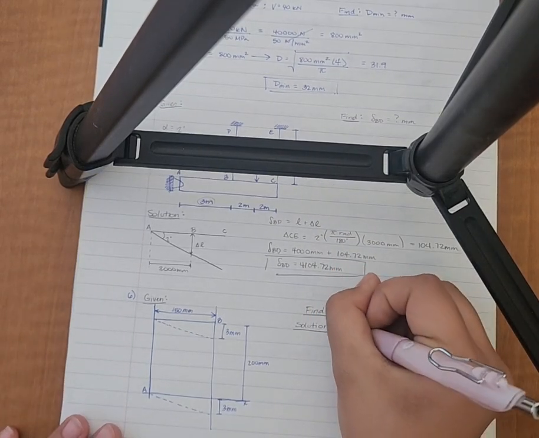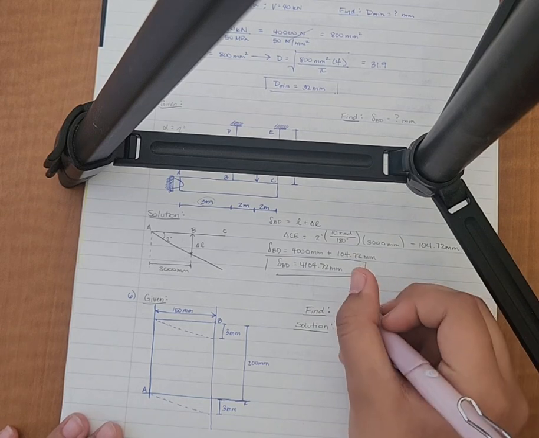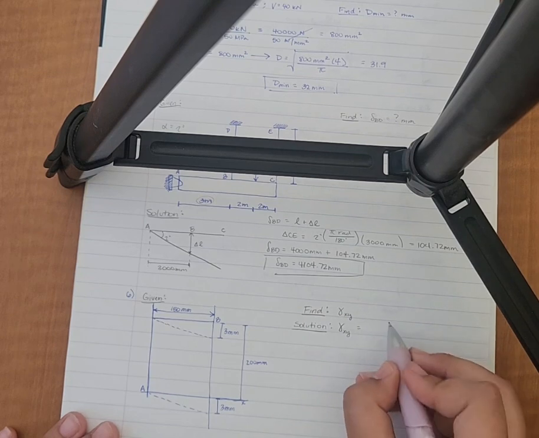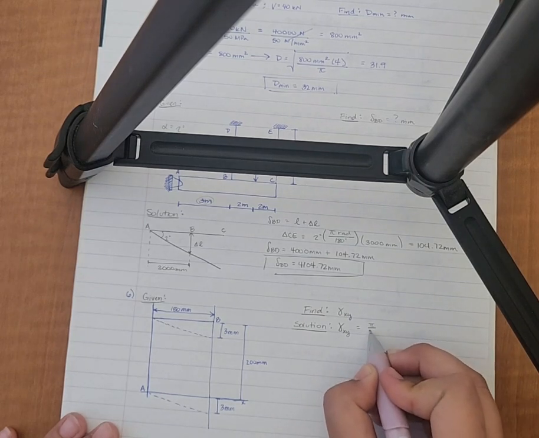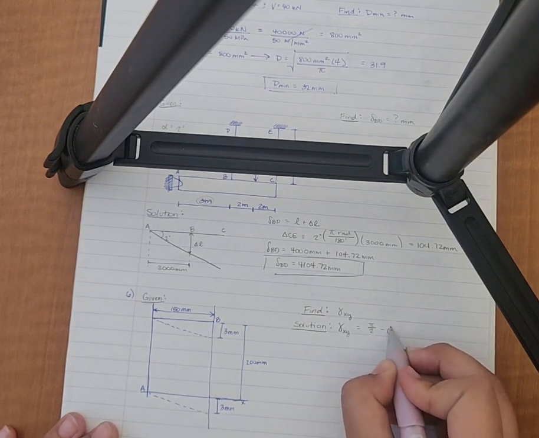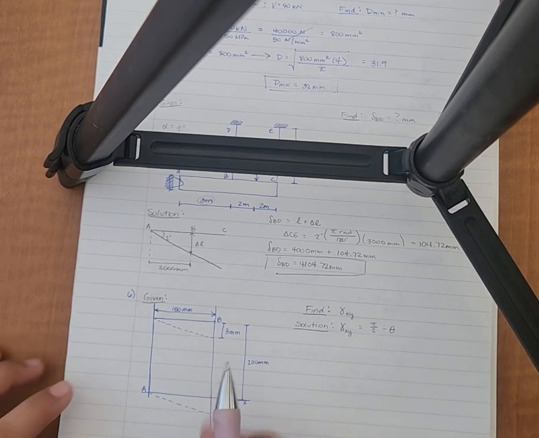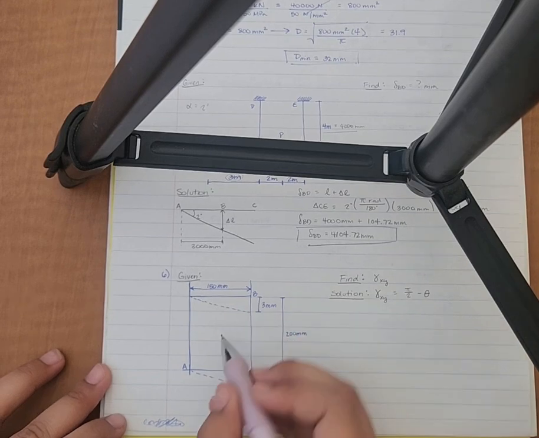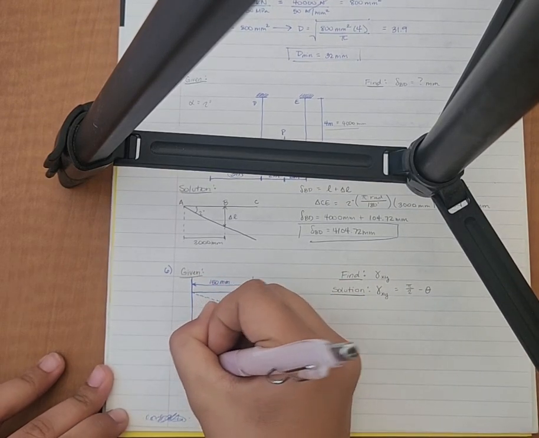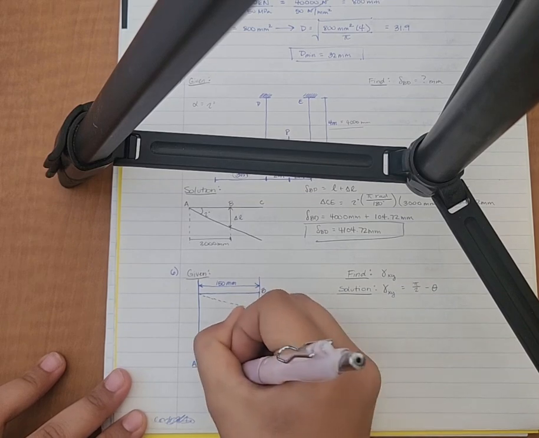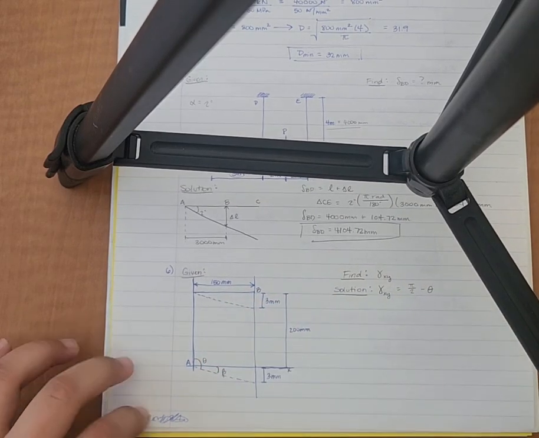We know that shear strain in X and Y is equal to pi over 2 minus theta. And so let's note that this angle is theta, right? And this angle is beta.